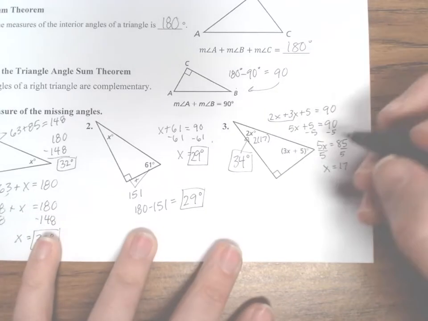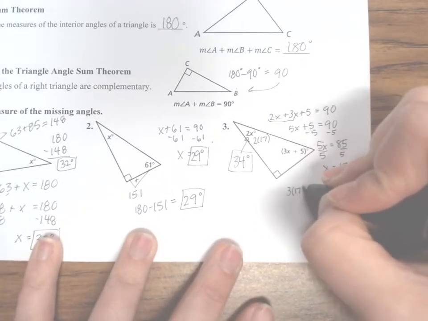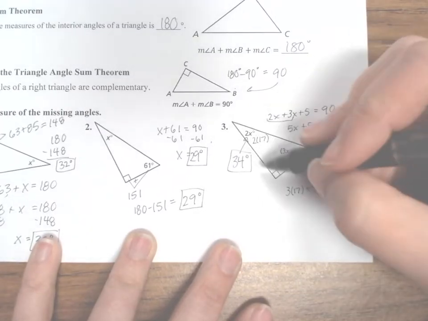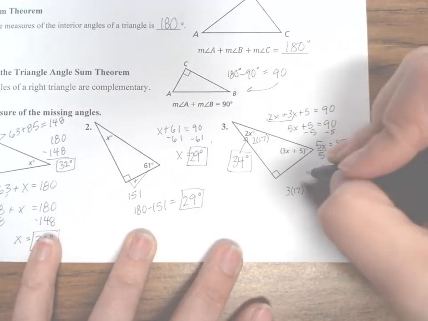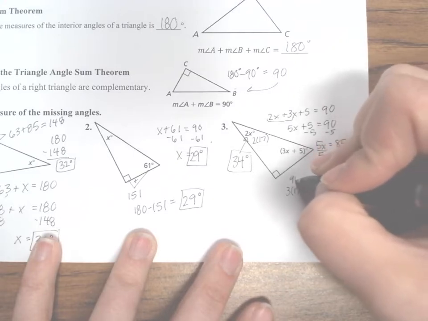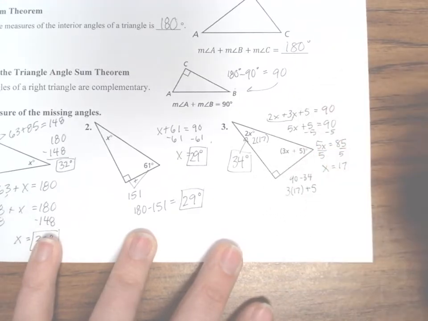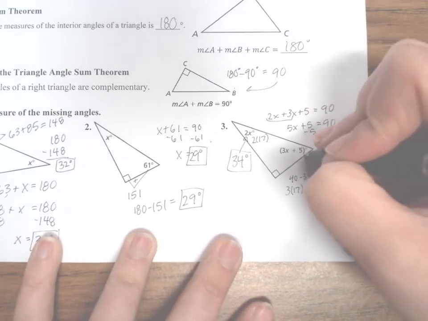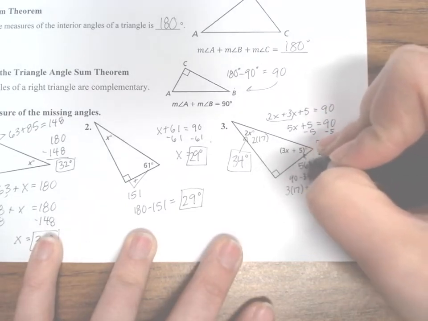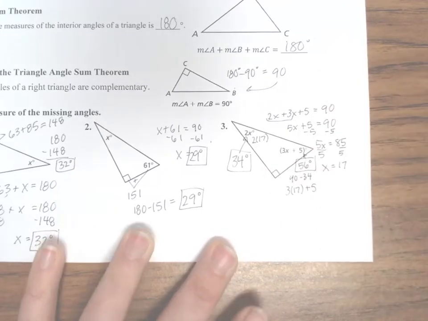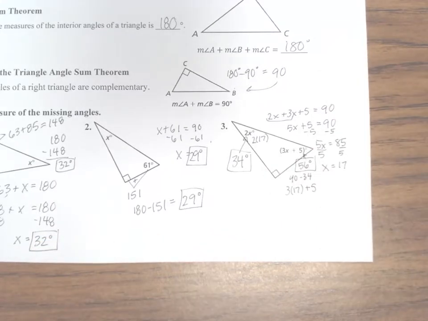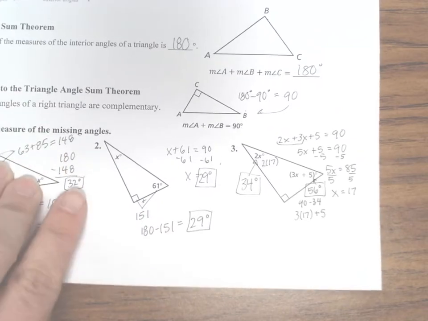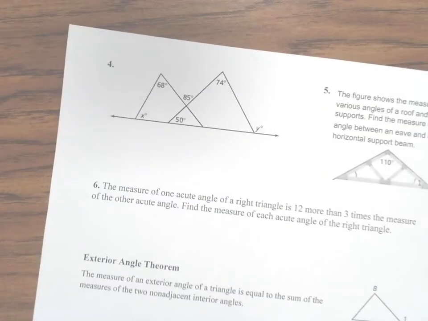And then for the other one, you could do 3 times 17 plus 5, or you already know that these two have to be 90, so you could also just do 90 minus 34 degrees. Either way you do it, you should get that this third angle right here is 56 degrees. So you should get the same answer either way for those two angles. All right then, continuing on to the back here.